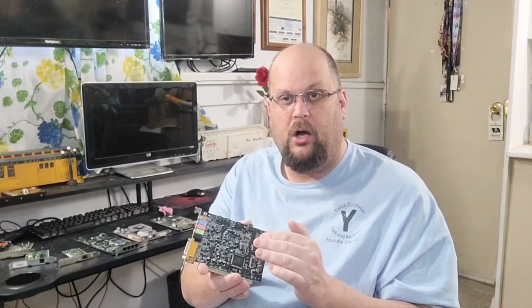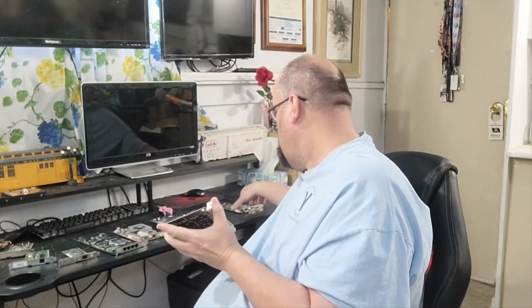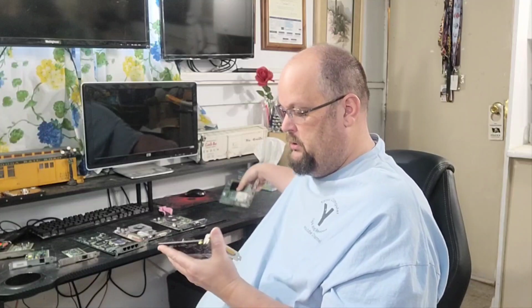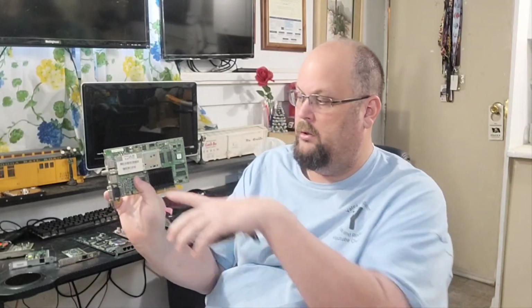One of the other things they used to have when you put in, this is Sound Blaster, sound card. You had to actually run audio cables from your sound card to your video card internally. There were different cables you'd have to run between these two.